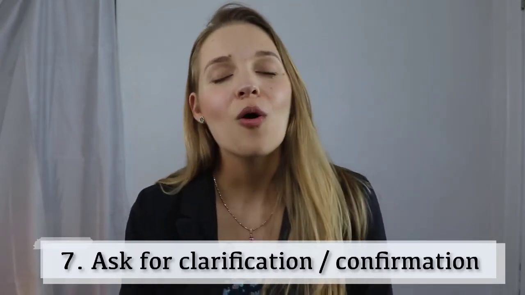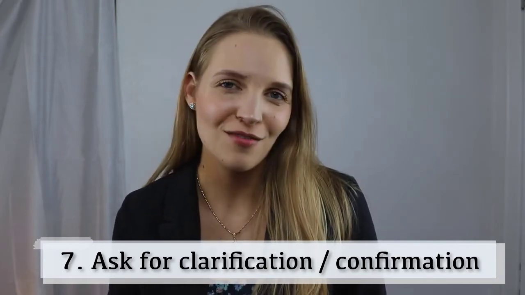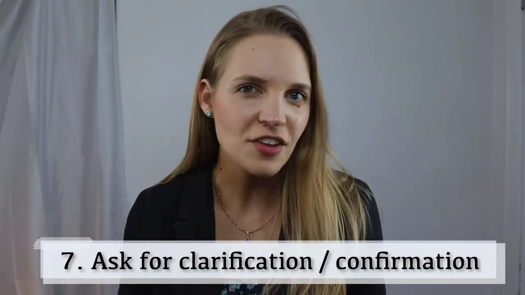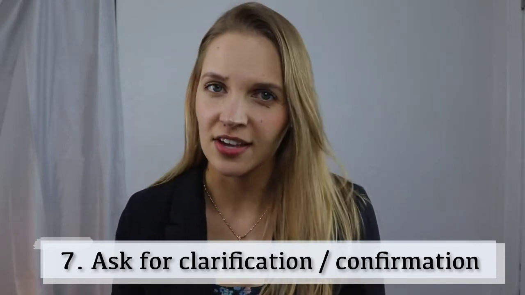Next tip right here for international meetings is to always ask for clarification or for confirmation of any information that you receive. Really make sure that everyone is on the same page, that everyone is understanding each other clearly. And like I said before, this can be caused by different types of barriers. It can be a language barrier, it can be the Wi-Fi, it could be a lot of different things. So you really want to make sure that people understand what you're saying and that you understand what they're saying.